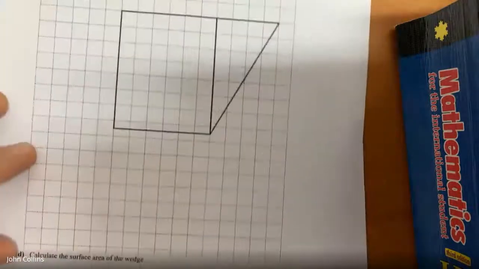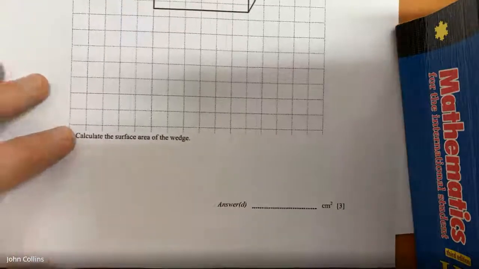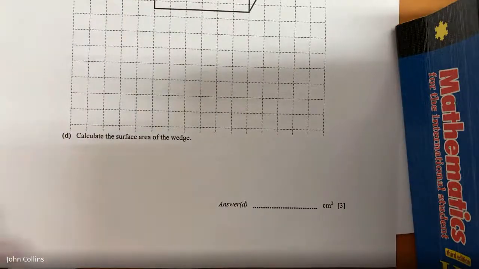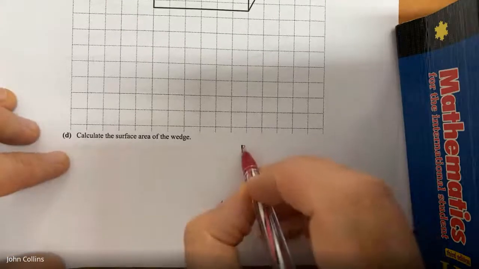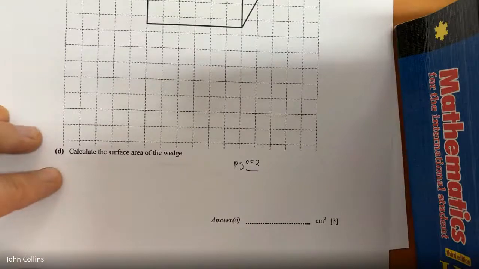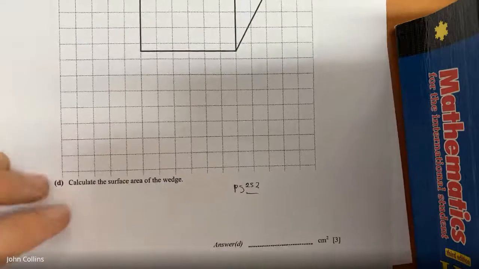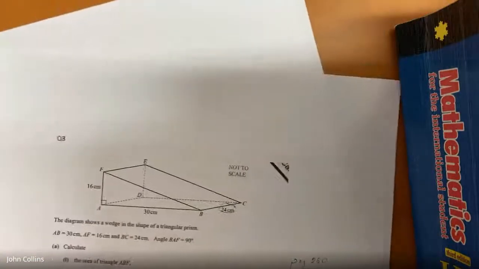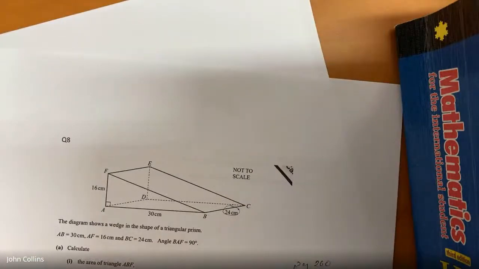Okay, and then the surface area of the wedge. Surface area, we need all the surfaces. So that's on page 252 or so in your book. All the surfaces must be taken into account. Add them together. So many surfaces are on that wedge. If we look back, I think there's at least 4 surfaces, maybe there's 5 surfaces, but you need to figure out how many surfaces are there.